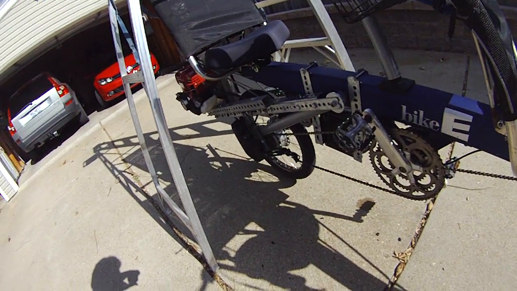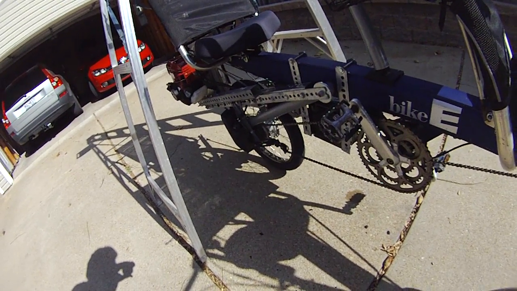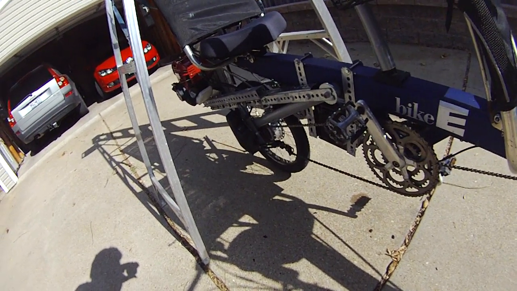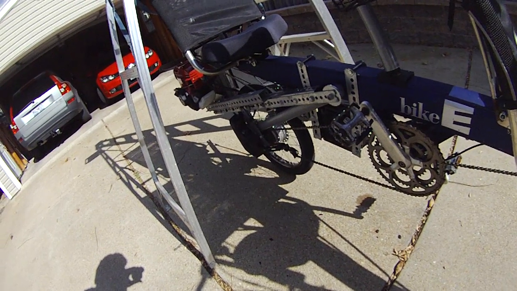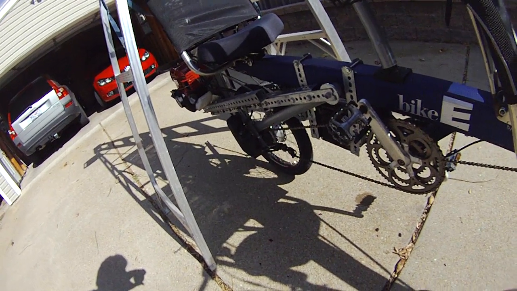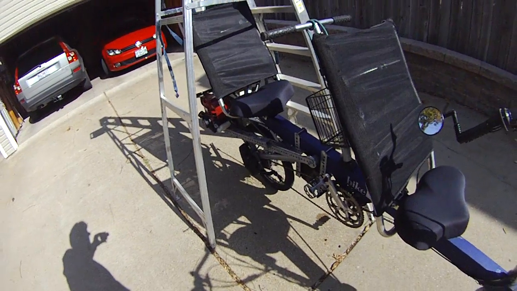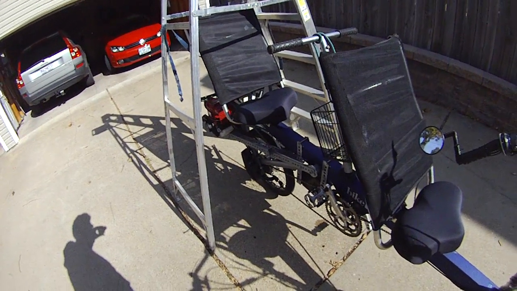If you look close enough, you can see the sprocket turning at about twice the speed of the hub. And again, I'm going 3.5 miles an hour. So that's how it works.